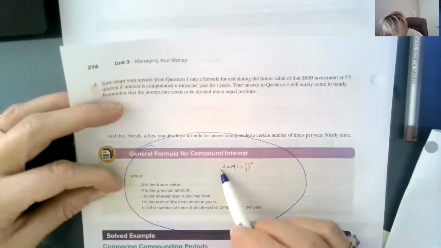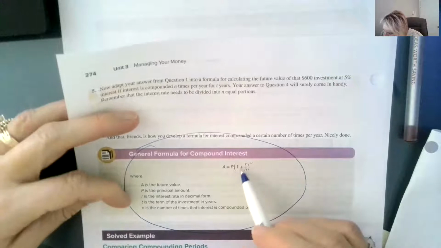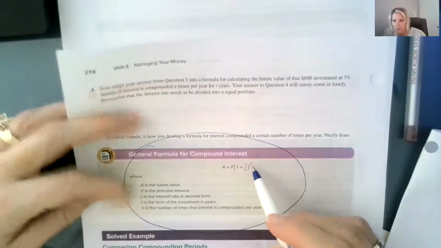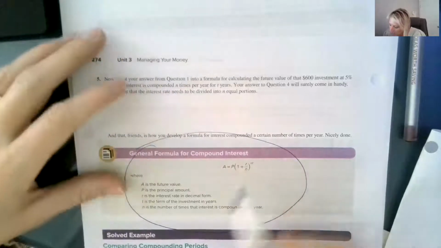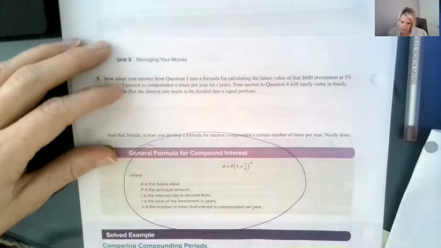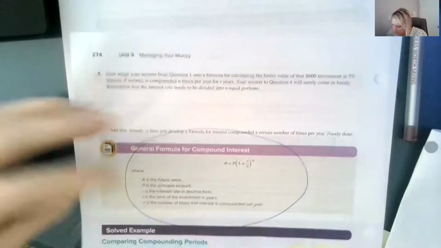So A is our future value, P is our principal, R is our rate, T is our time in years. Make sure that's in years. So if you have months, you have to turn that into years. And n is the number of times that interest is compounded per year. Okay, that's our new letter that we're using.